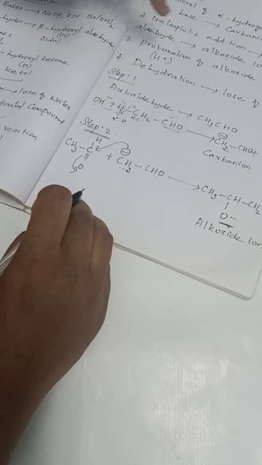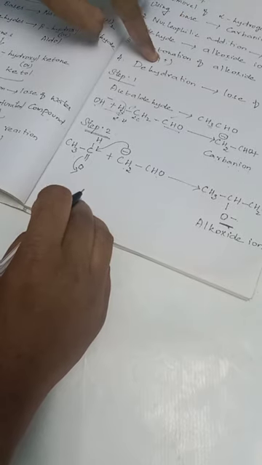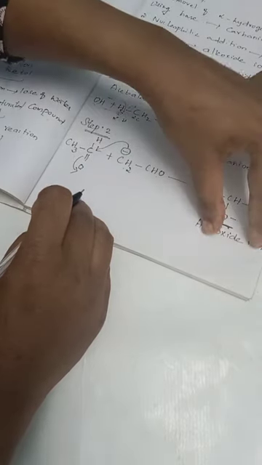You see the third step, protonation of the alkoxide ion. Protonation, I told you, means addition of hydrogen, H plus. The representation will be a proton, H plus. We are going to add one proton to this alkoxide ion. So you see here, the third step, step 3.